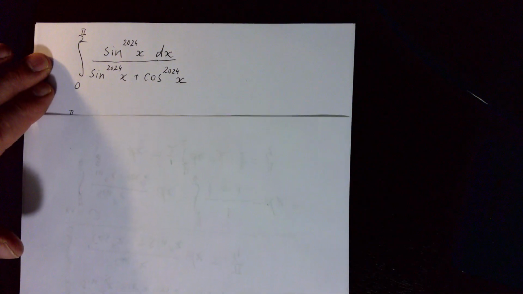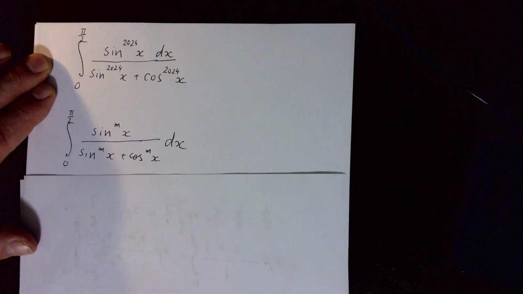First, is it really important that the number in the exponent is exactly 2024? Can it be any other number? Is there anything special about 2024? My assumption is that it's probably not special. We can use any number instead of 2024.